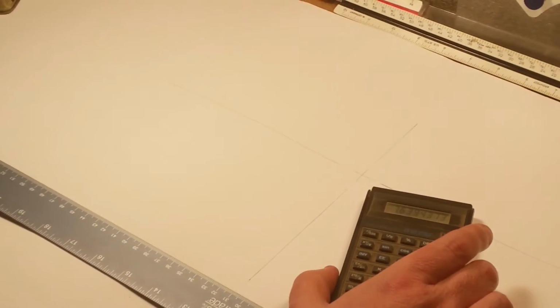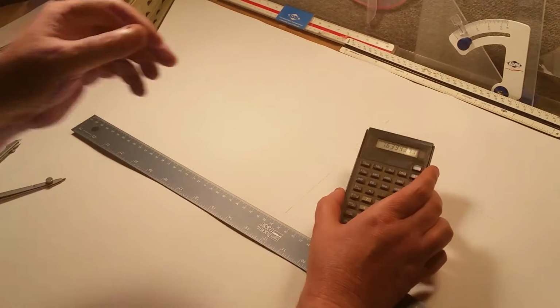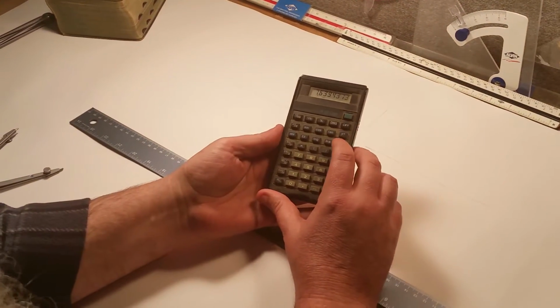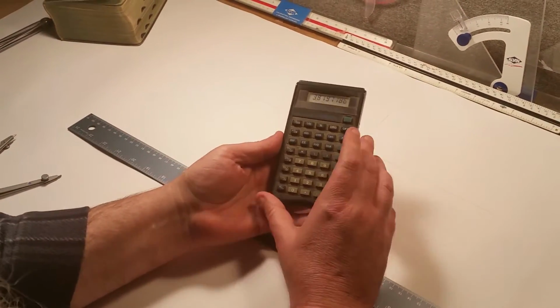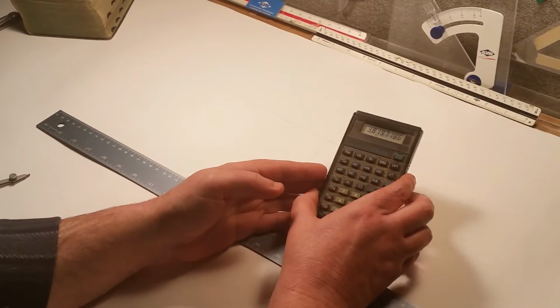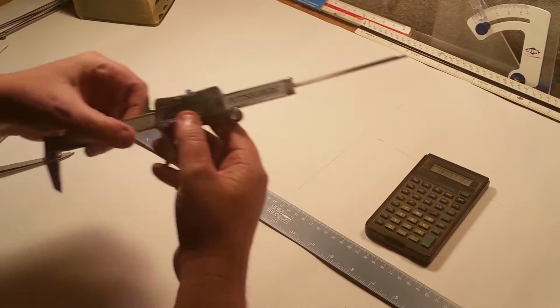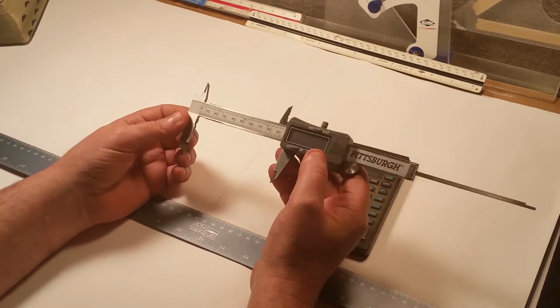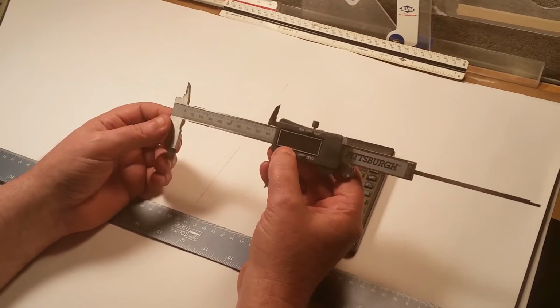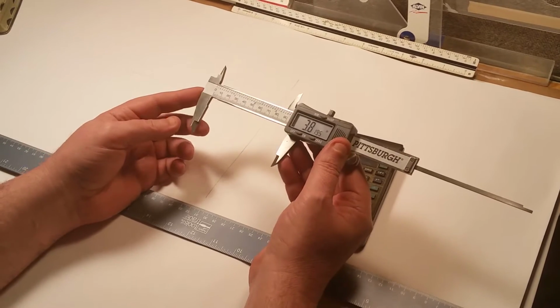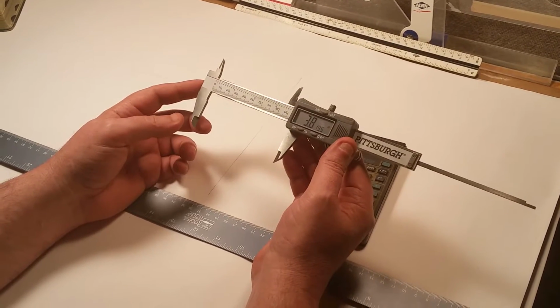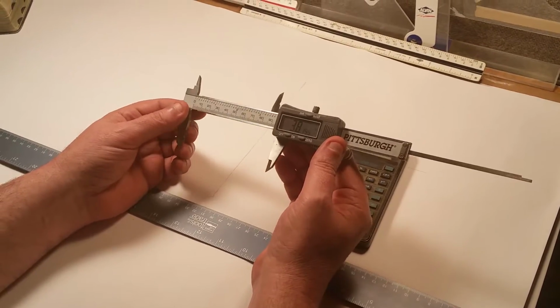Okay, so we're going to be using a compass to draw this. So I'm going to divide that by 2 so that it'll give us the radius. And we have a radius of 3.8197. And just for accuracy, I have this inner caliper here, and it is set to 3.8195.